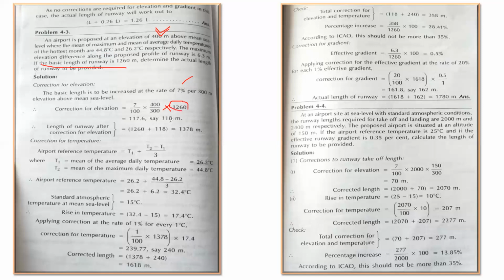Which comes out to be 117.6, let us say 118 meter. Therefore, the length of the runway after the correction will be this 118. You have to add to the basic runway what you have. So 1260 plus 118 comes out to be 1378 meter. Next is correction for the temperature.